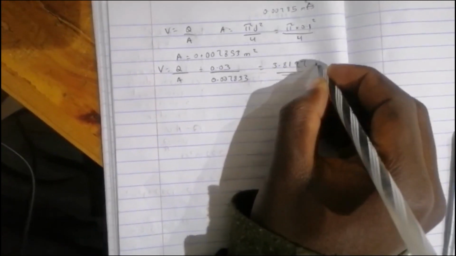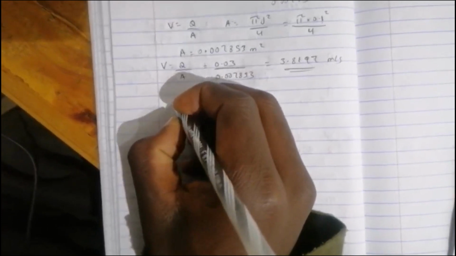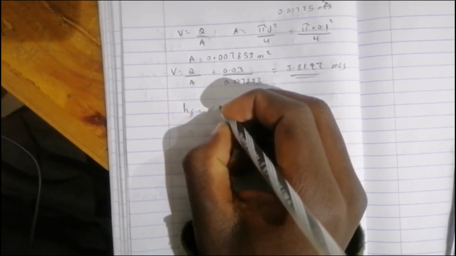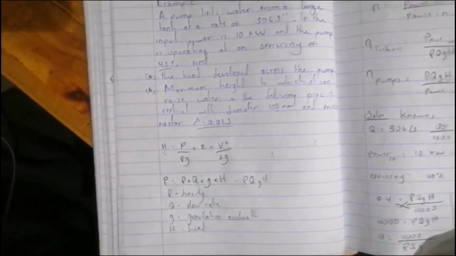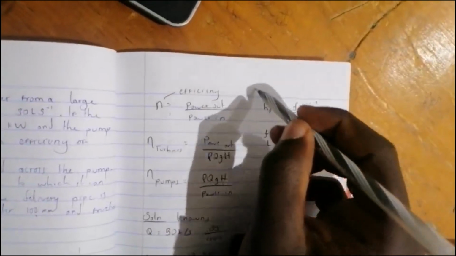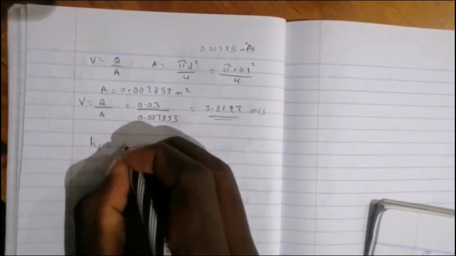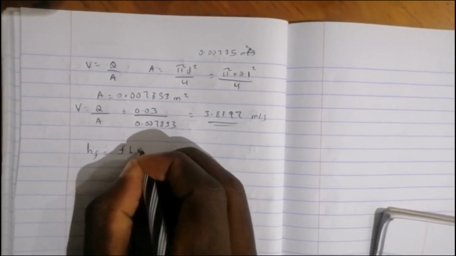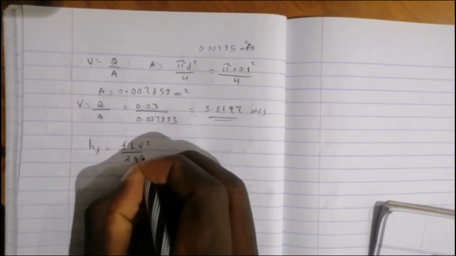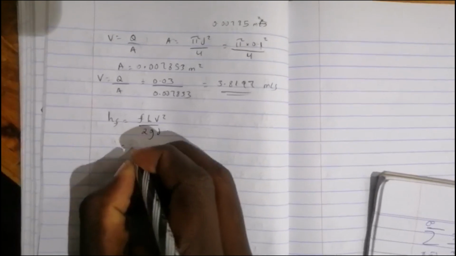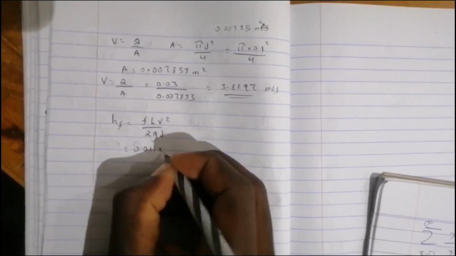You get this in meters per second as the velocity. Now the head loss due to friction uses the Darcy formula, which is up here: FLV² over 2gD. So it will be 0.015 times the length.